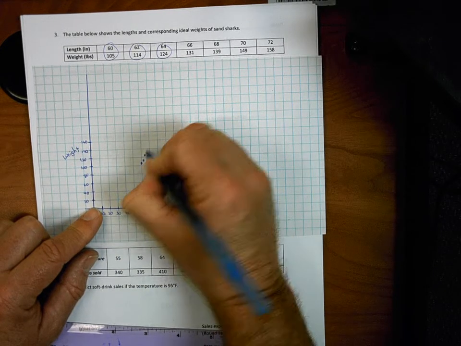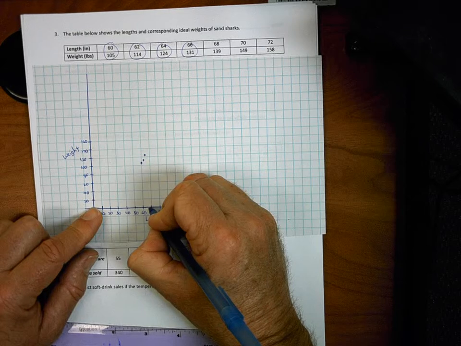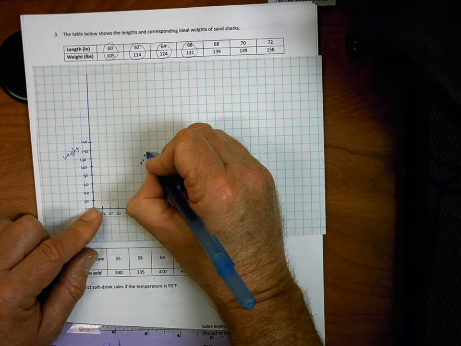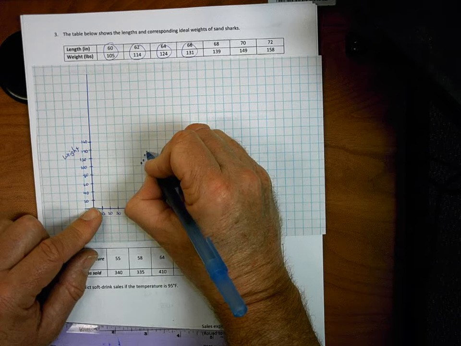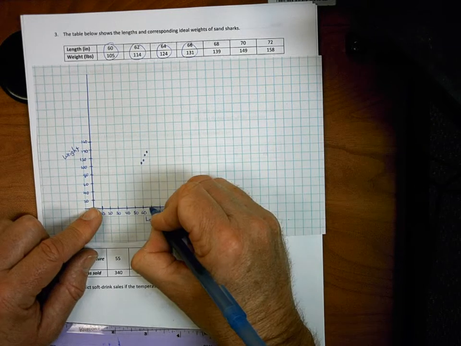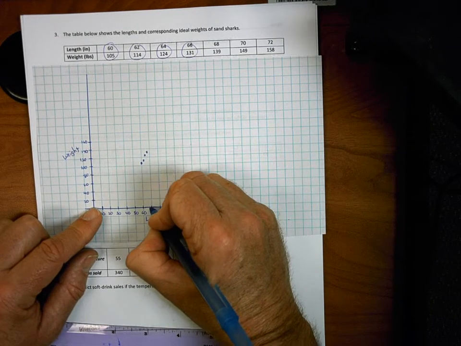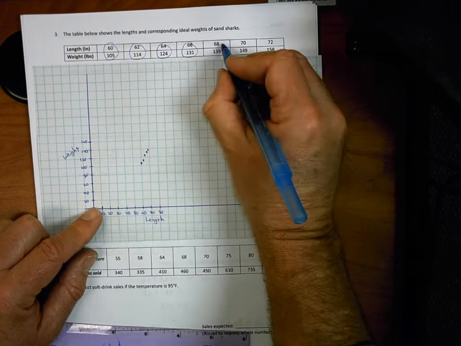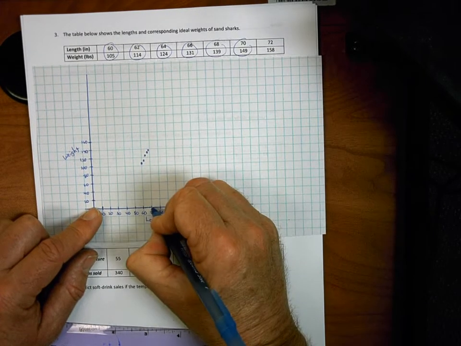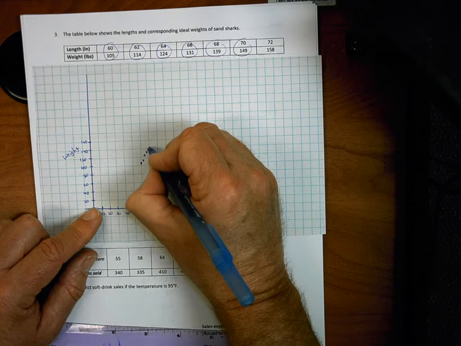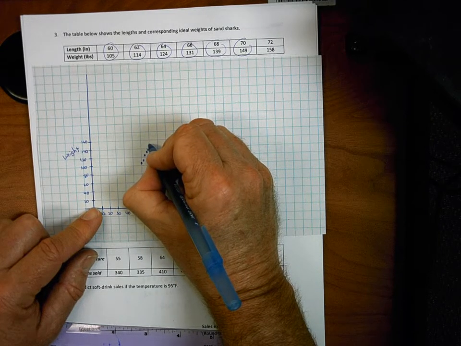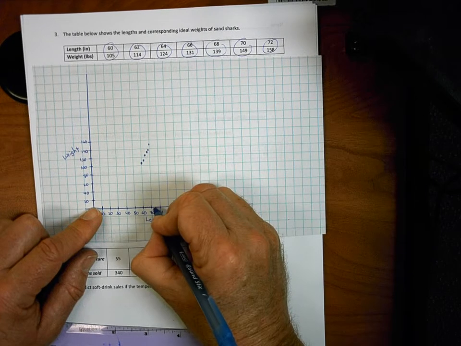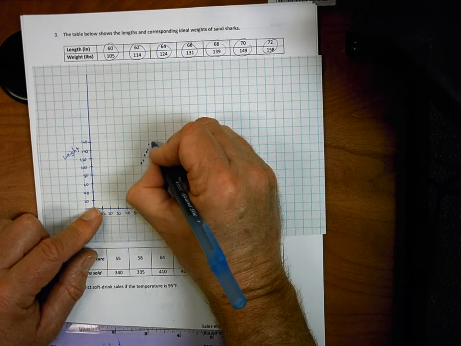When I have a 66-inch long sand shark, it's up to 131 pounds. When I have a 68-inch long sand shark, that weighs 139 pounds. So about right there. These are very close together. When I have a 70-inch long sand shark, it weighs 149 pounds. So that'd probably be about right there, because 150 is halfway. And a 72-inch long sand shark is going to weigh me almost 160 pounds.